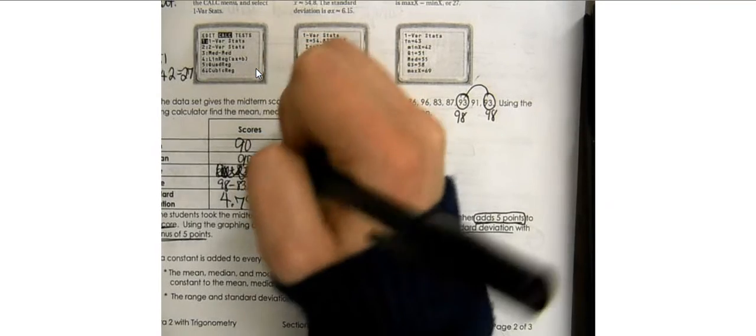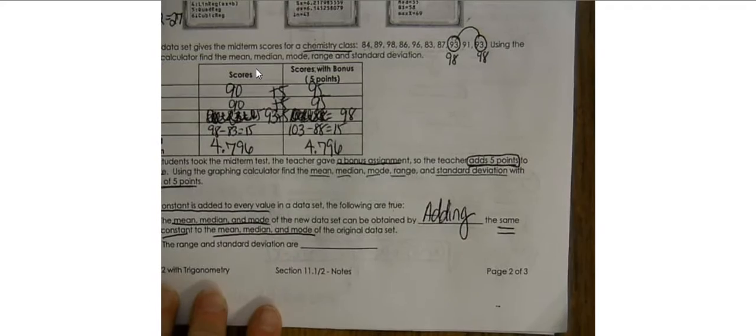So what happened in this case? Well, 90 became 95, 90 became 95, 93 became 98, 15 stayed 15, and 4.79 stayed 4.79. So our mean, our median, and our mode increased by 5, and then our range and standard deviation remained the same. So when a constant is added to every value in a data set, the following is true. The mean, median, and mode of the new set can be obtained by adding the same constant to the mean, median, and mode of the original data set. The range and standard deviation are unchanged.